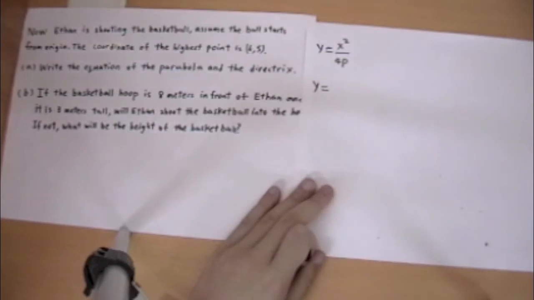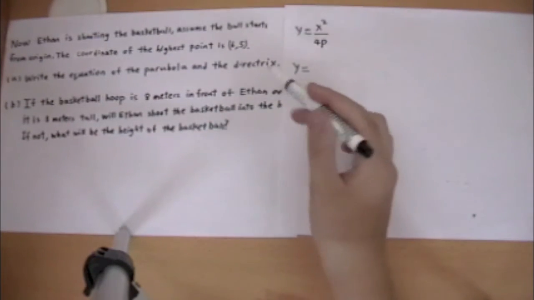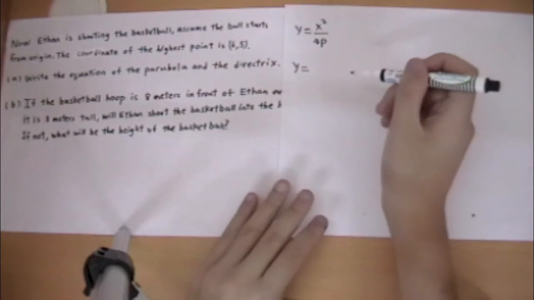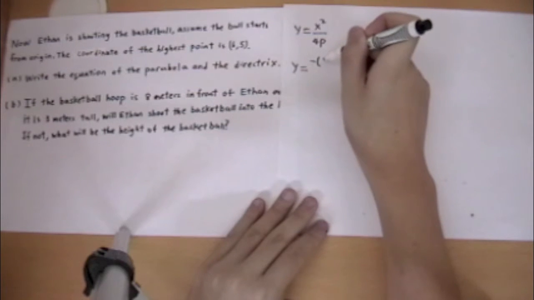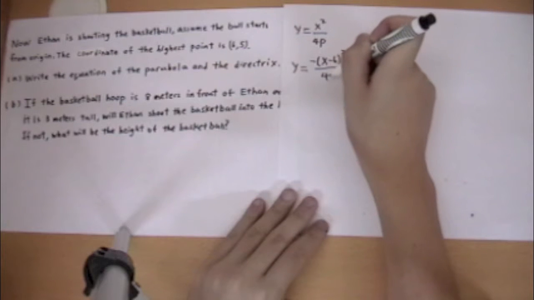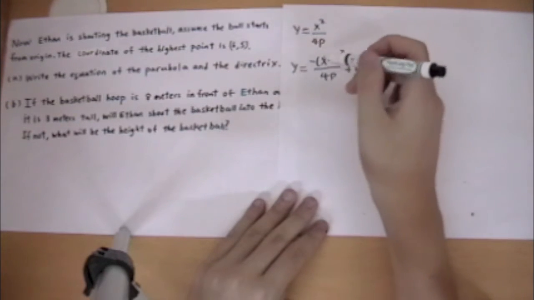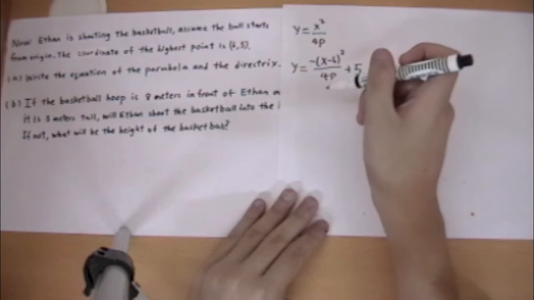Since the maximum point is 6, 5, we know it shifted to the right 6 and shifted up 5. So we'll get that y equals negative x minus 6 squared over 4p plus 5. The negative sign is for the same reason, because it opens downward, so it will always be negative.